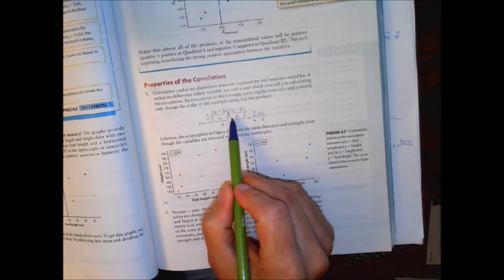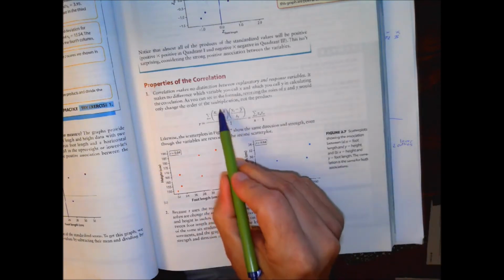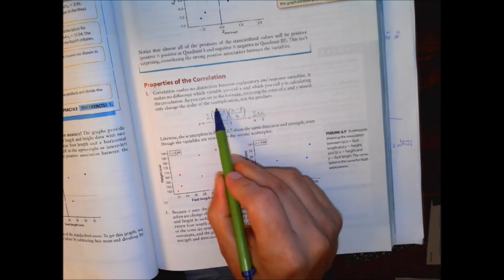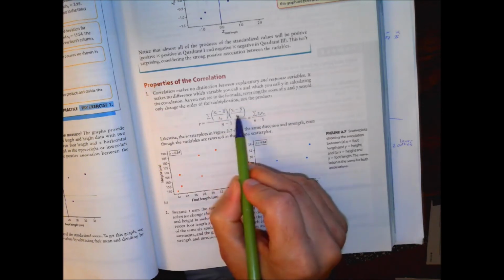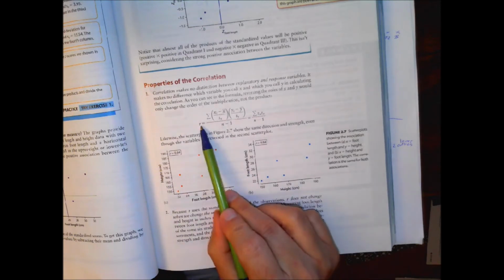Okay, think back to the commutative property back in elementary school. Like 2 times 3 is the same as 3 times 2, right? It wouldn't matter how those are multiplied. So it also doesn't matter which is your explanatory and your response variable when you're figuring out R. Even if you switch the x and the y, R stays the same. One important point.